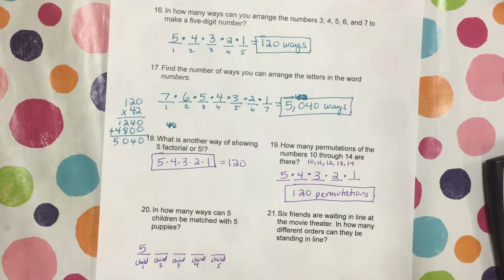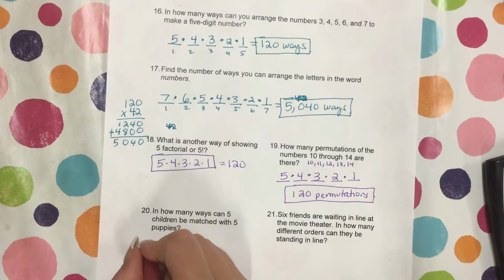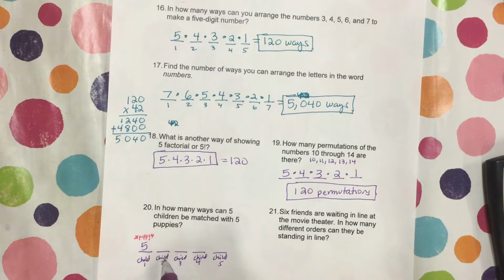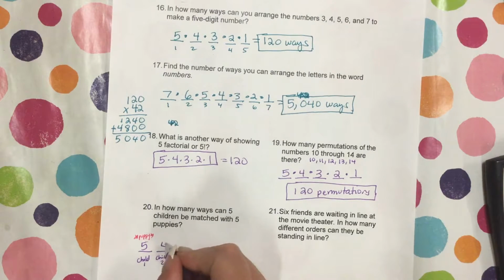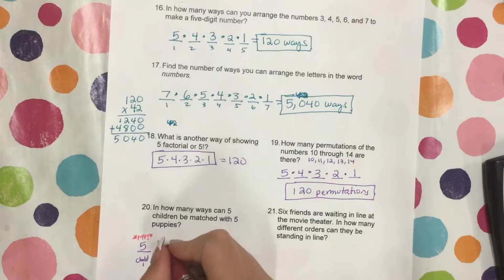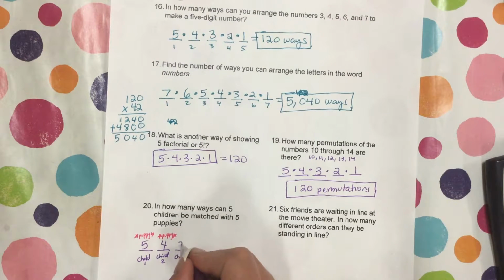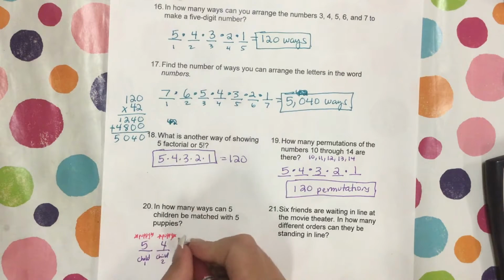Now, this child has a puppy, right? So how many puppies are left as options for the second child? Well, there's only 4 now. And now this child has a puppy. We don't know which one, and it doesn't matter, and that's okay. Then we go to the third child. Both of these children already have puppies, so that means that there's only 3 puppies left to choose from.